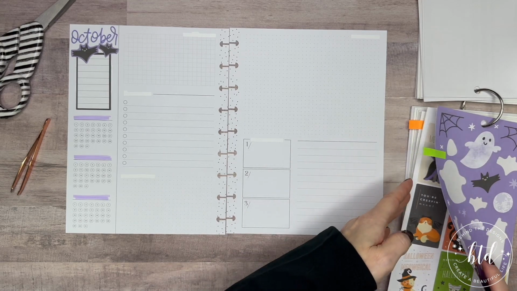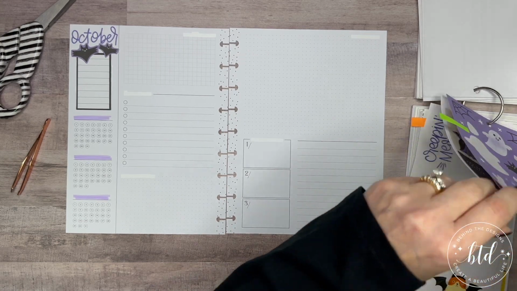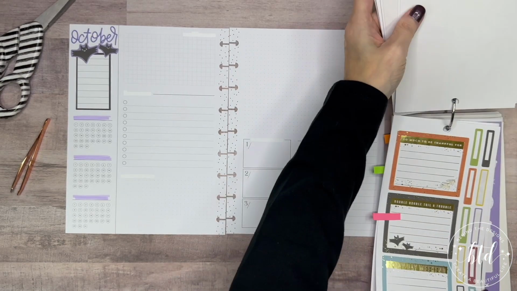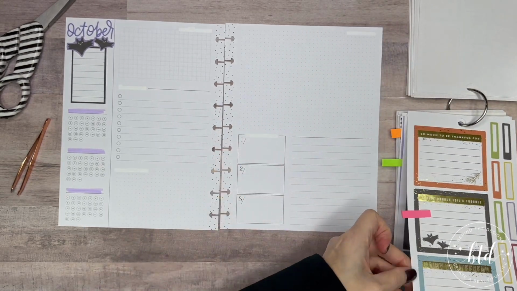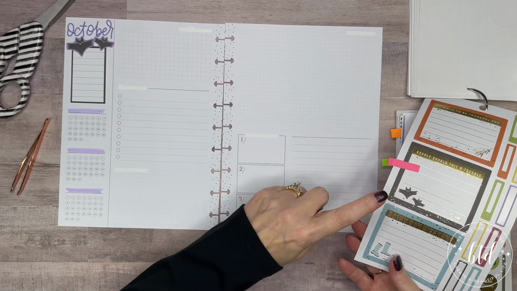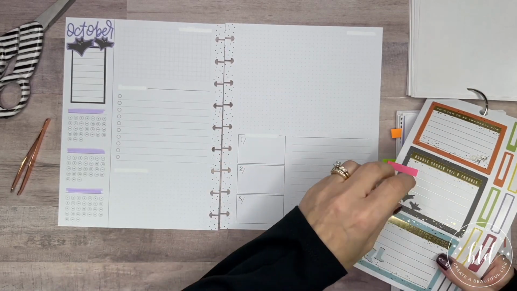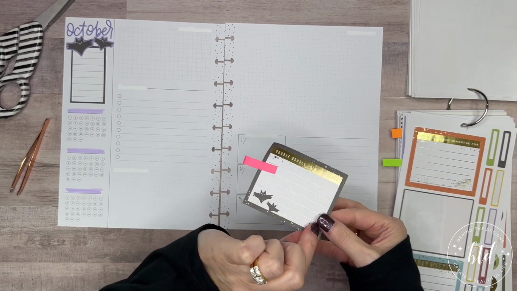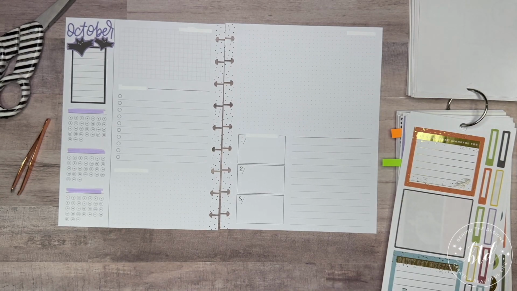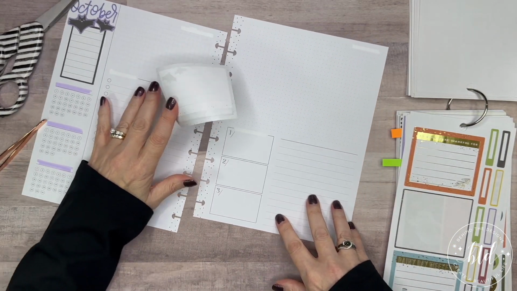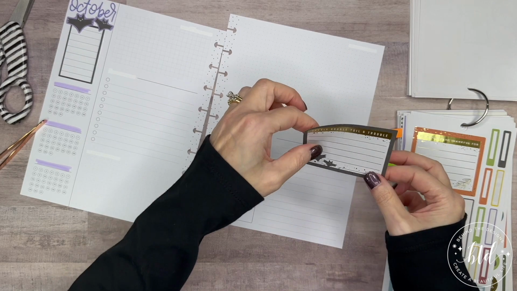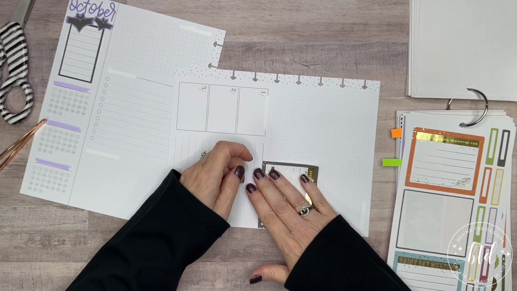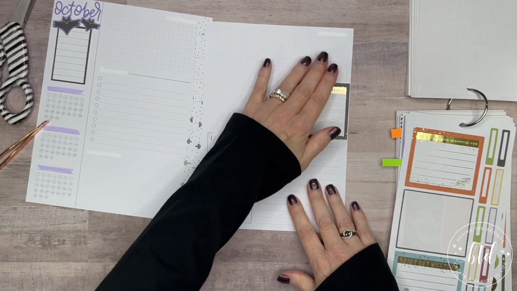I do know that I'm going to use, I just need to find the box. Here we go. Okay, so I'm going to be using this bat box over in my biggest area over here. So I'm going to take that off. And I'm going to get this in right down here.